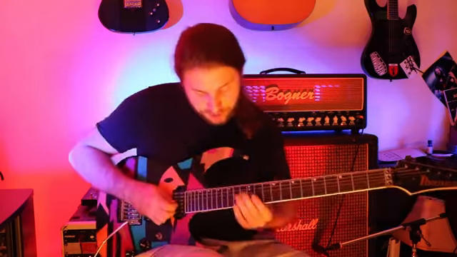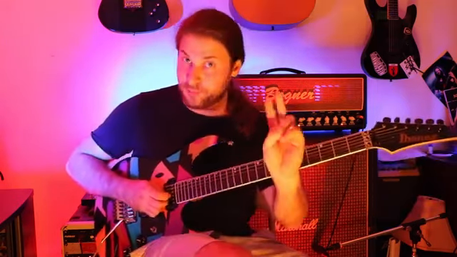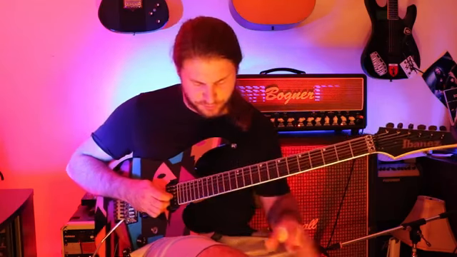Now this last part, you start on A sharp, and you do this massive chromatic type run, because not everything is totally chromatic here.